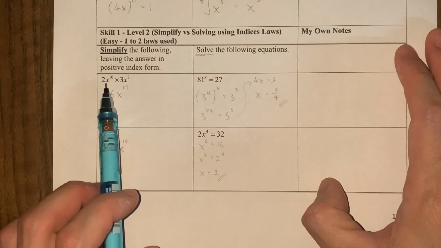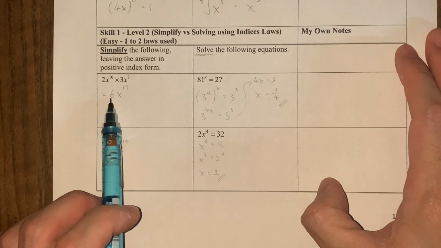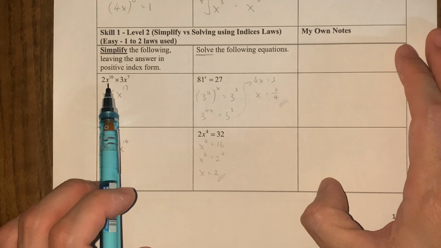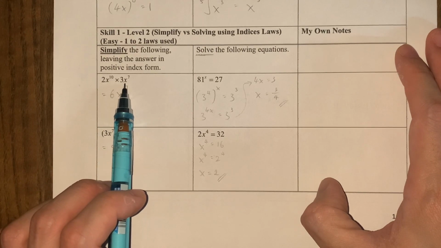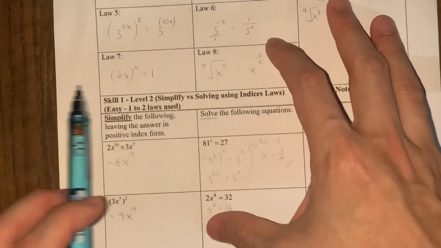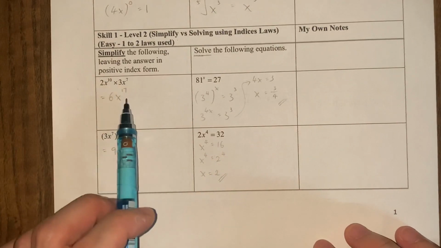So when you see this is two things times together, right? So the number and the number will times. The 2 and the 3 will times together to get 6. And then you have the base x times together, and based on our law number 1, you see the same base times together, I'm going to add the power. So it's 10 plus 7 equal to 17.